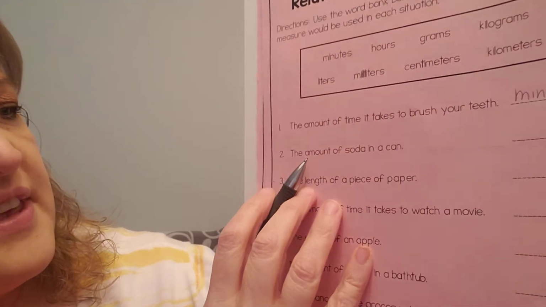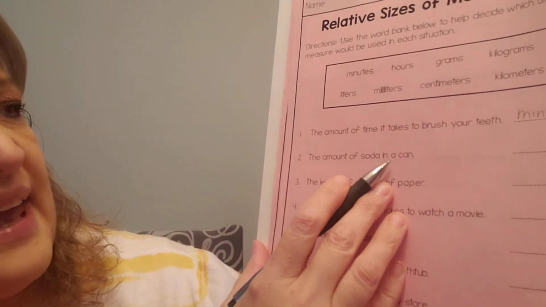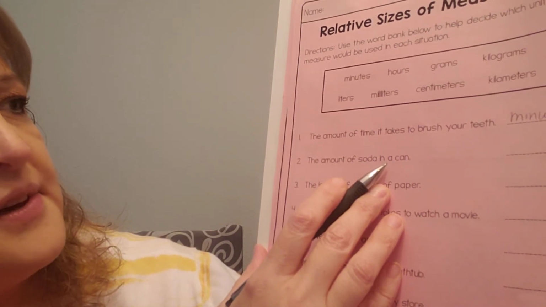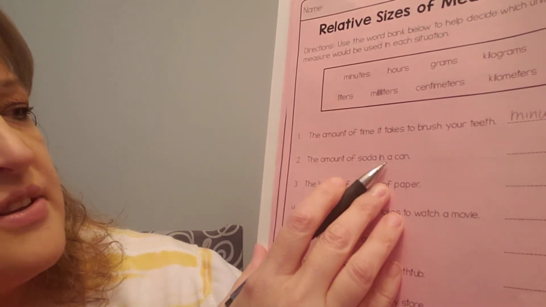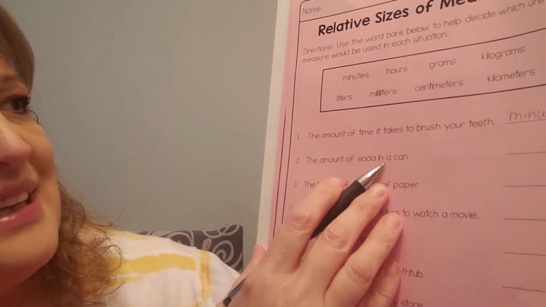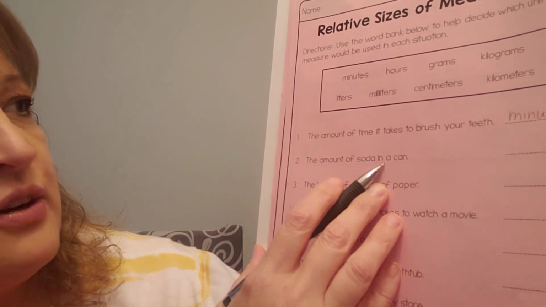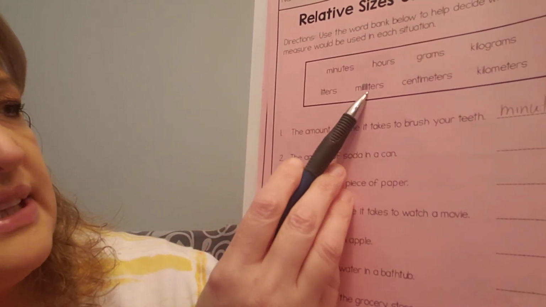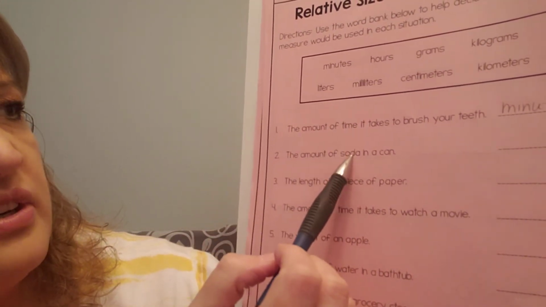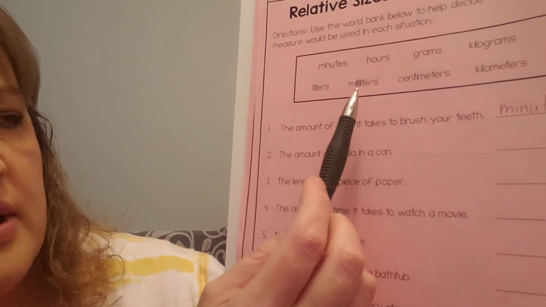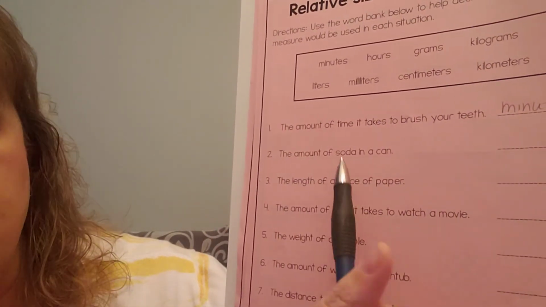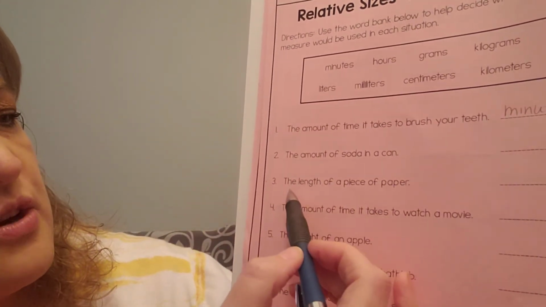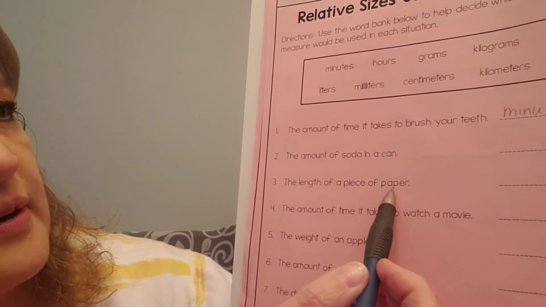All right, the amount of soda in a can. So that has to do with measuring liquids. When you measure liquids, you measure it in liters or milliliters. Now, I'm not sure which one. I could do either. So I'm going to skip that one and move down and see if I can eliminate some of these.